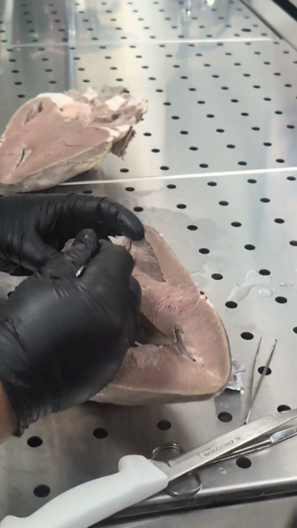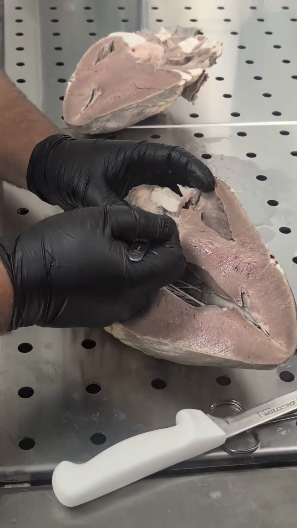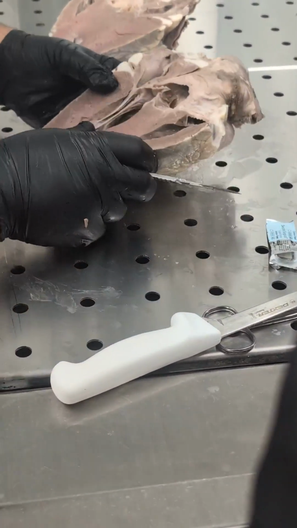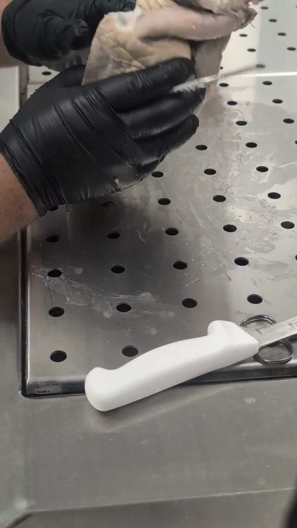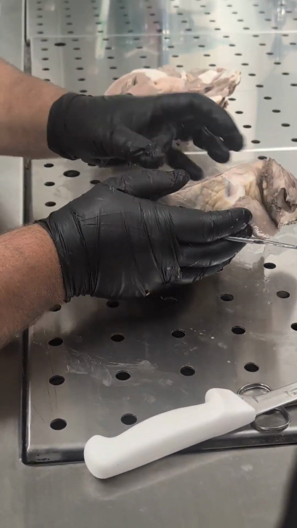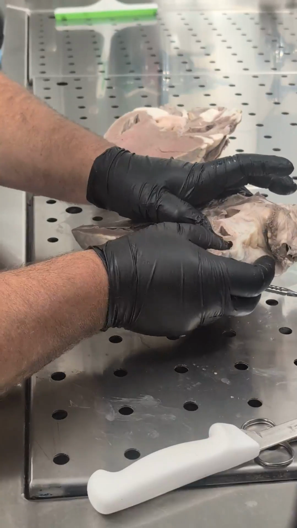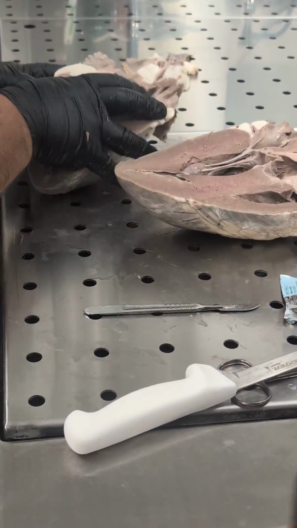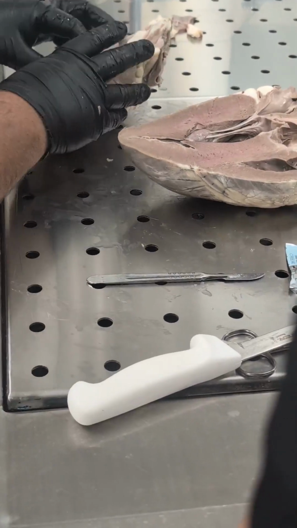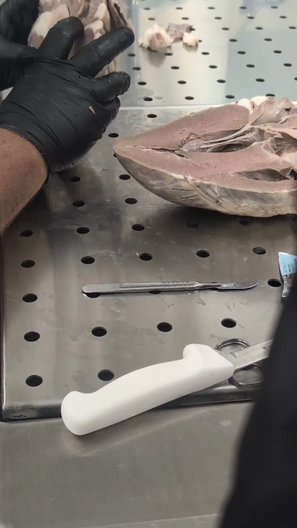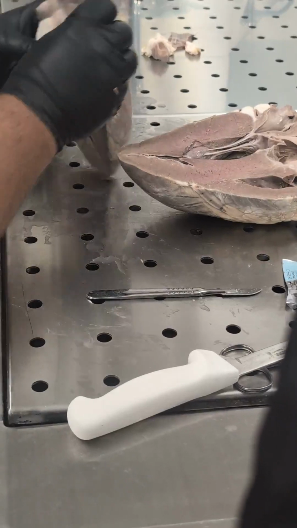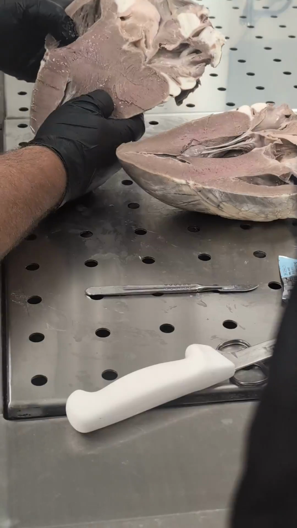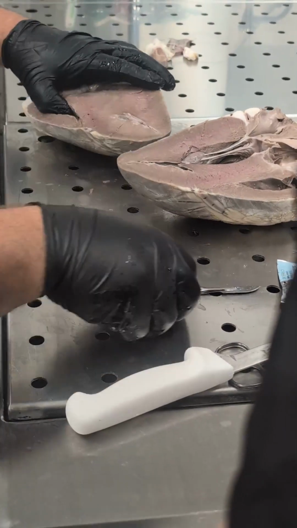So what are the 4 valves of the heart? Tricuspid separates what? The right atrium and the right ventricle. Then we have the mitral valve. And the mitral valve is going to separate the left atrium and the left ventricle.